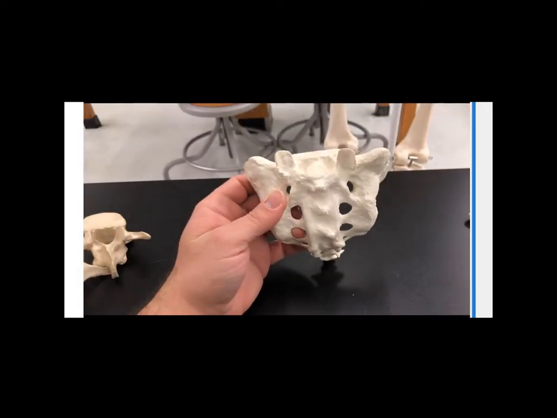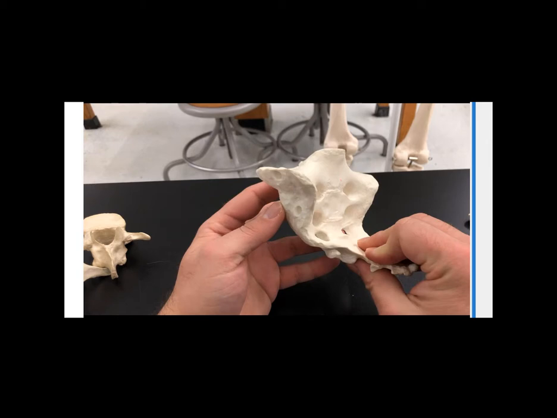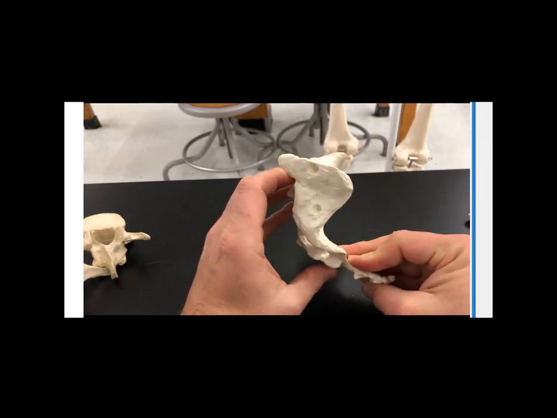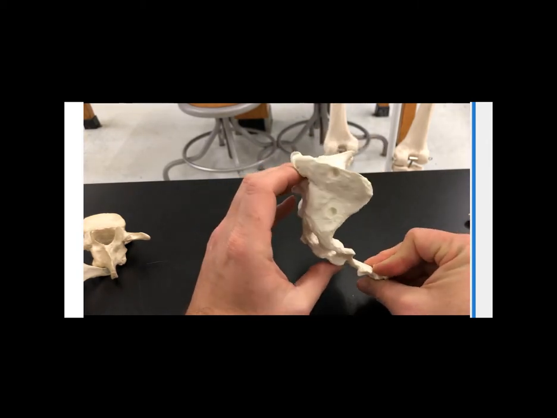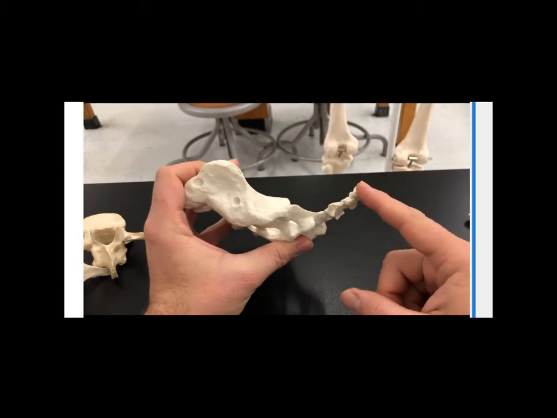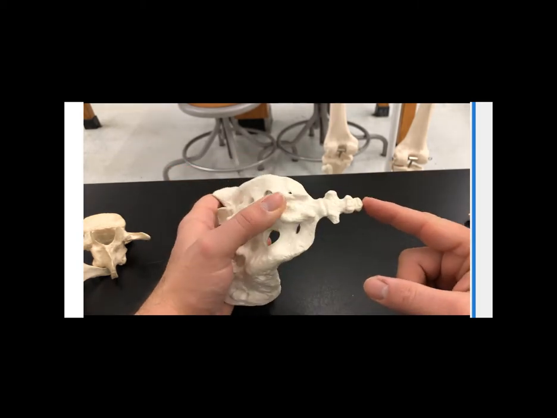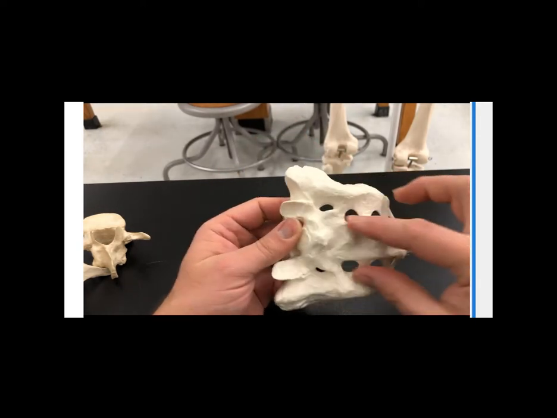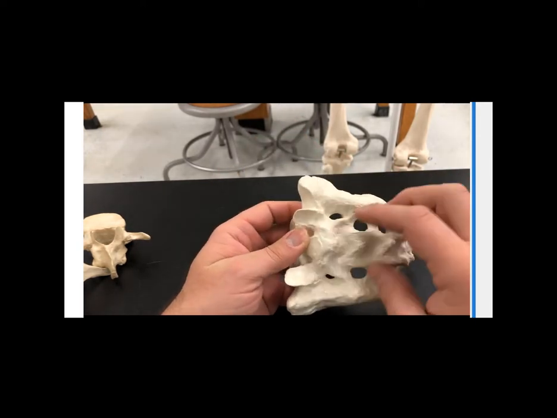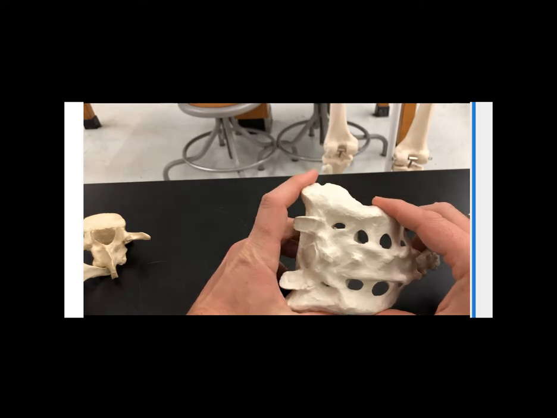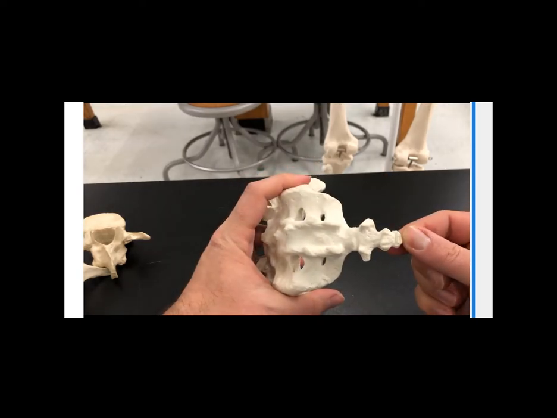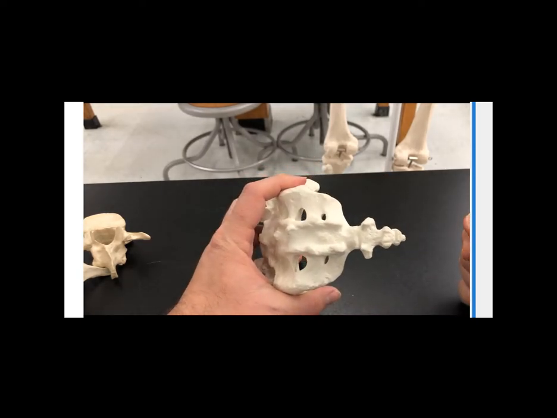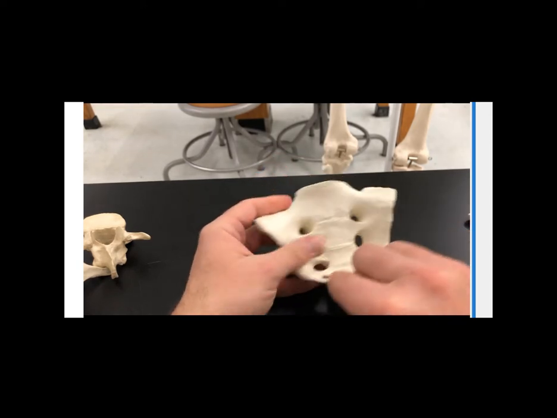So sacrum, not all that remarkable. Its curvature is interesting, but that's something we'll talk about in the lecture class. And then we have the coccyx itself, the tailbone. Again, 3 to 5 fused vertebrae. These do not move. This is one big solid piece of bone that results from 5 vertebrae fusing together. Same basic story with the coccyx. It's just a little bit more variable.